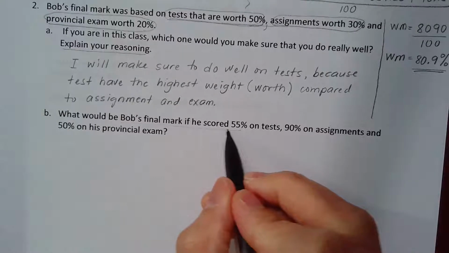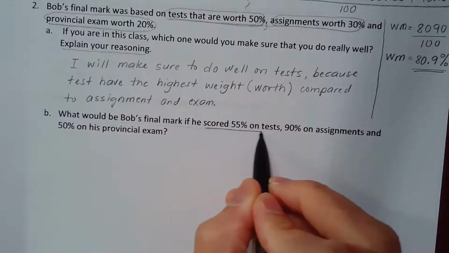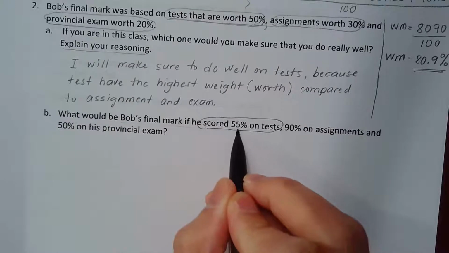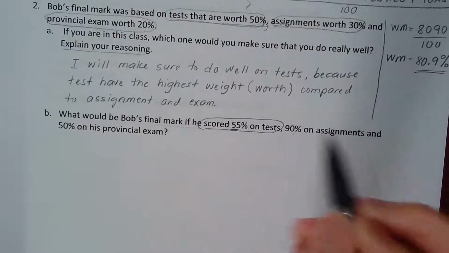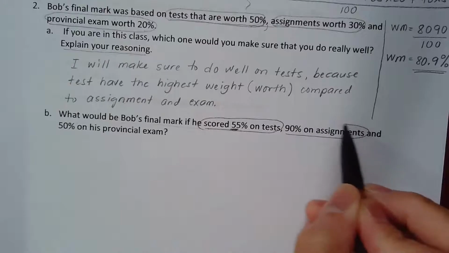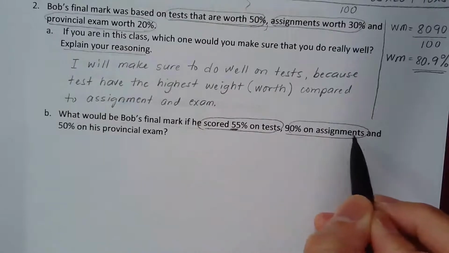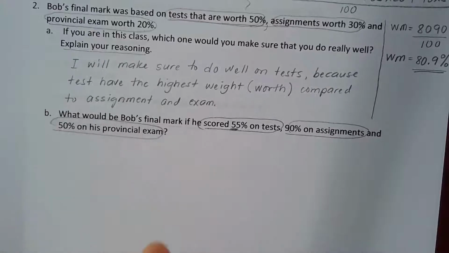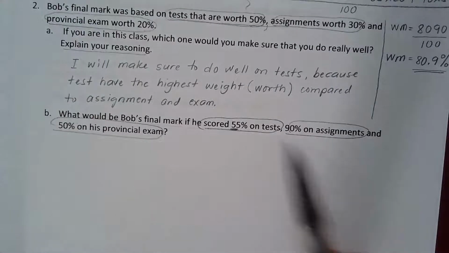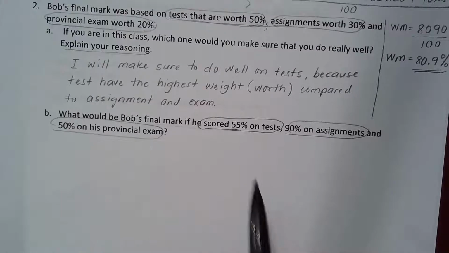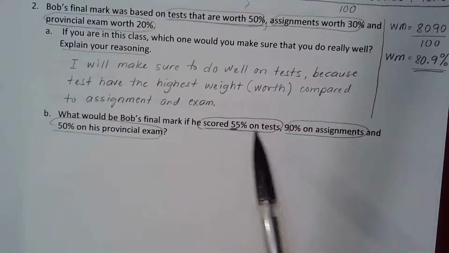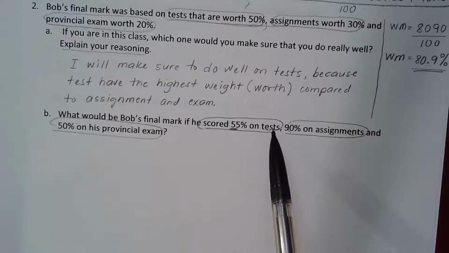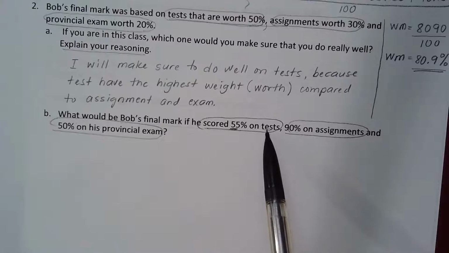Okay, now they're telling us what his actual score is. And 90% on assignments. Okay, so he did well on assignments and then 50% on the exam. Now, just by looking at the way their marks are, the tests are the one that's the most important.